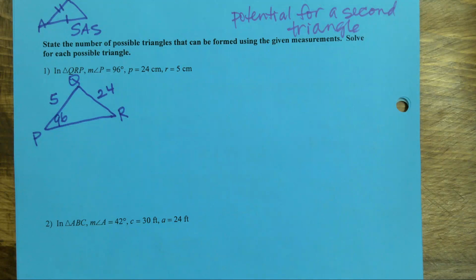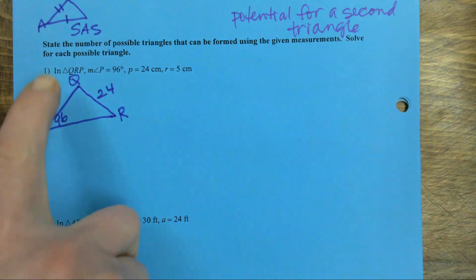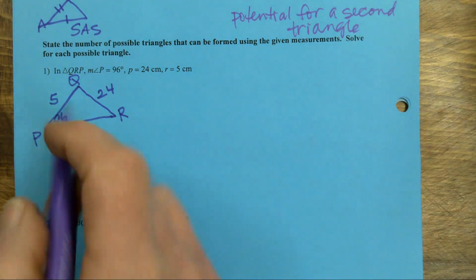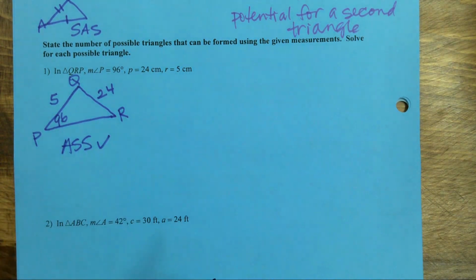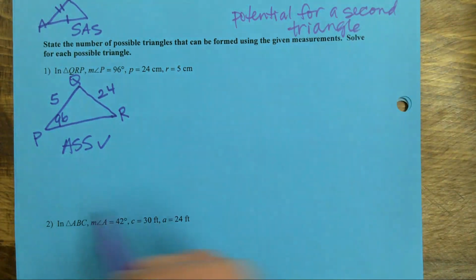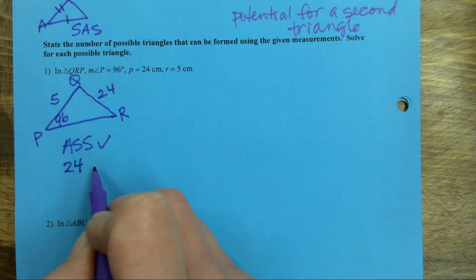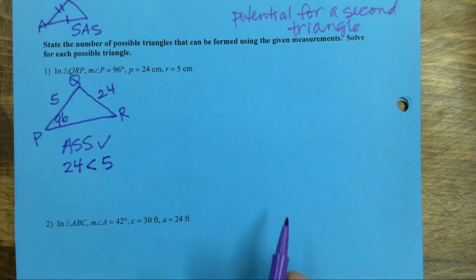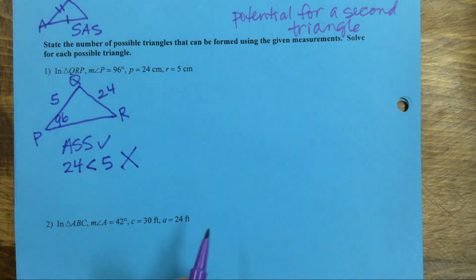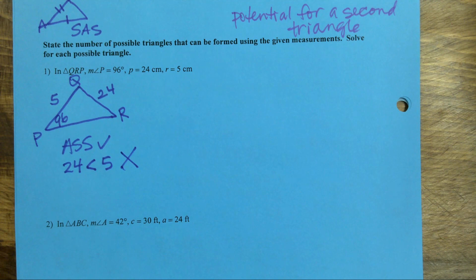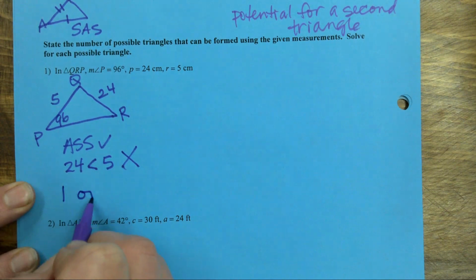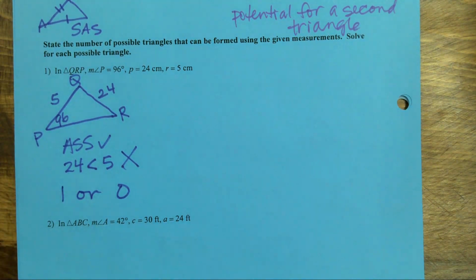And now I have to check the three things. Is this an angle-side-side situation? Yes. So the angle-side-side part checks. And remember, I said to you, today all of yours are going to be angle-side-sides, okay? Then I check the opposite side compared to the adjacent side. Is the opposite side less than the adjacent side? No. This fails, and therefore there is definitely not two triangles here. There is 1 or 0 triangles for this given scenario.